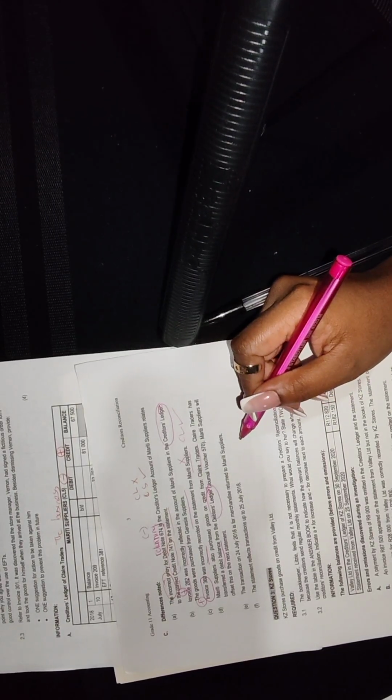It says Clear Traders has transferred a debit balance from the debtors ledger, journal 570. Mariti suppliers will offset this on the next statement. Because Mariti suppliers also purchase goods from us on credit, we are offsetting this amount. It's saying the same thing: I owe you, but you also owe me.